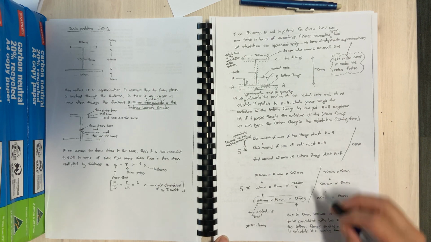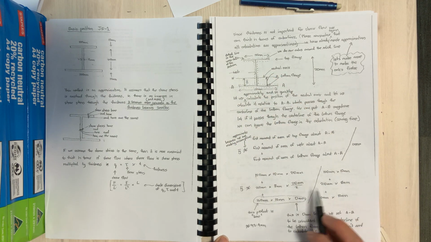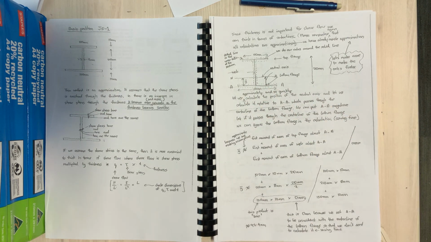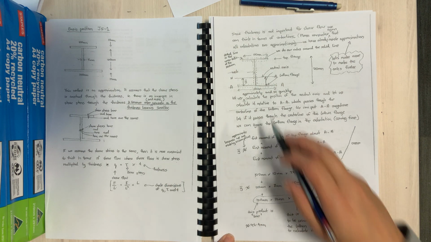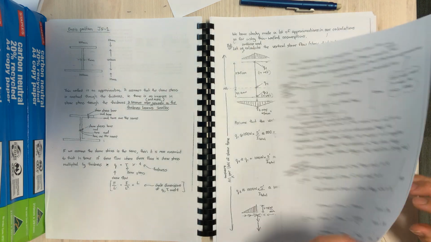And I divide that by the area of the whole thing, 100 times 10, 210 times 8, because 8 is the thickness there, and 150 times 10 for the bottom flange. And then I get 92.4 millimeters. So using my thin walled assumption, and you're more than welcome not to use the thin walled assumption, but then you've got to explain what assumptions you are making, I get my neutral axis to be 92.4 millimeters.